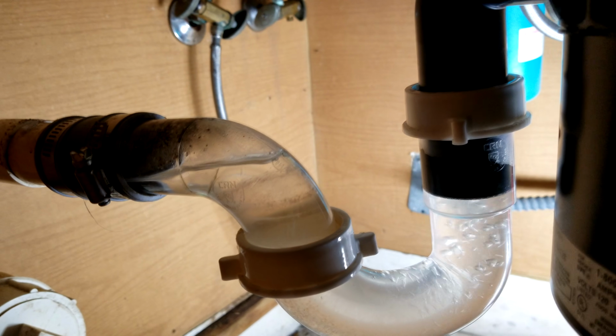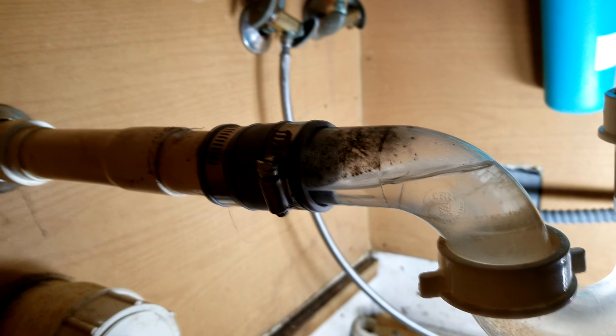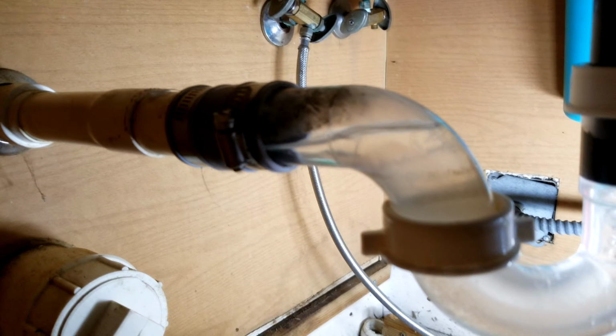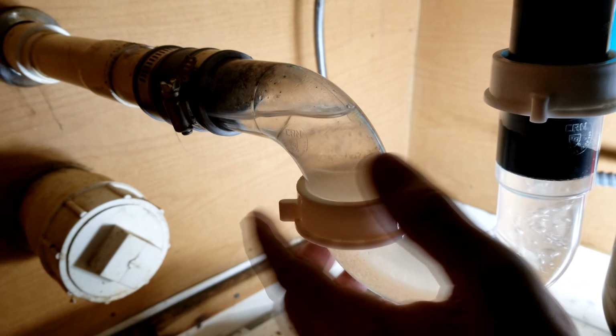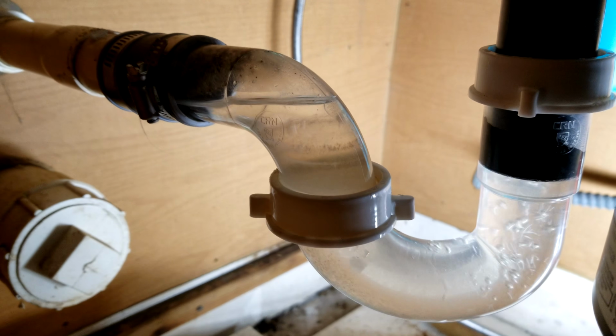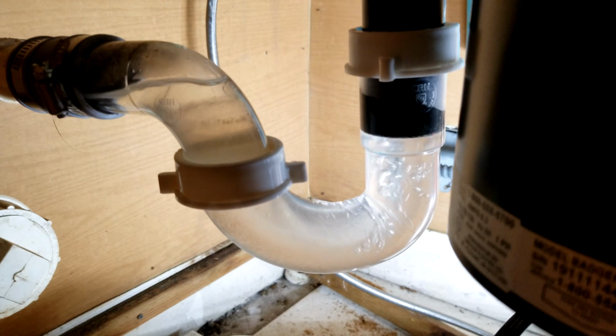Okay, so there's the trap, and it seems to be running perfectly. The weir height is set perfectly here, and it is a downslope to that long pipe, the trap arm going into the wall. So the water's flowing, and you don't really see a leak, but I can feel a little moisture right around here on the trap seal nut right there. You can see it on the finger too. So we'll take off this P-trap here and take a look at it.